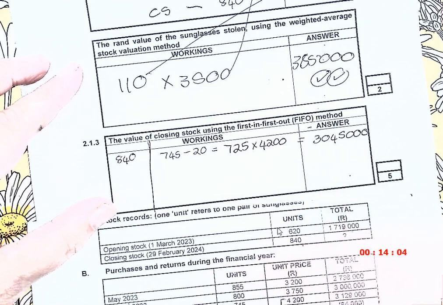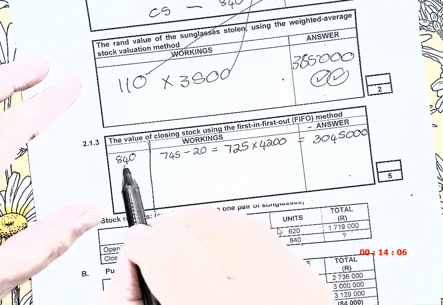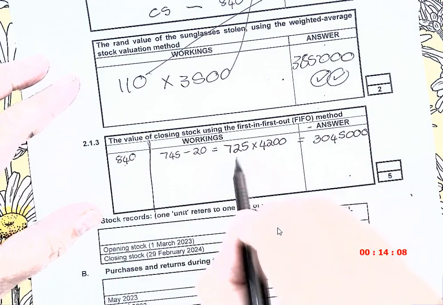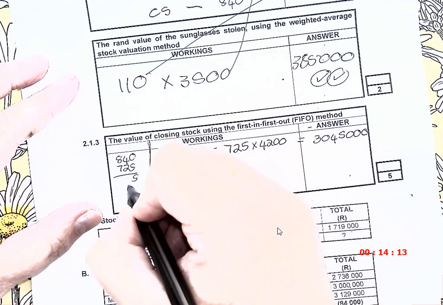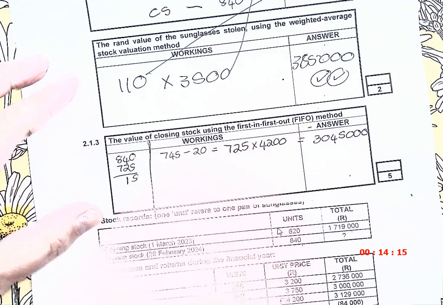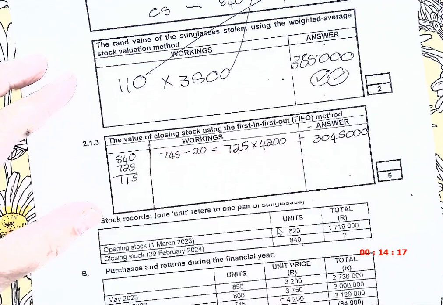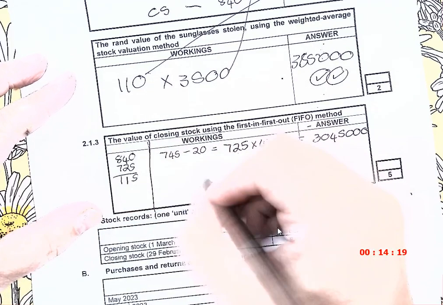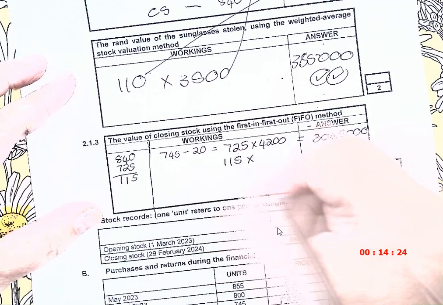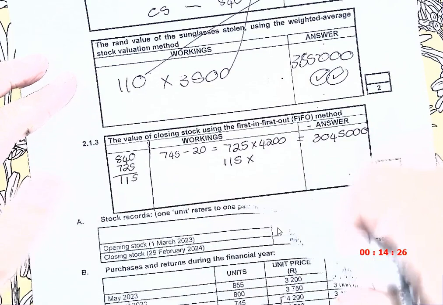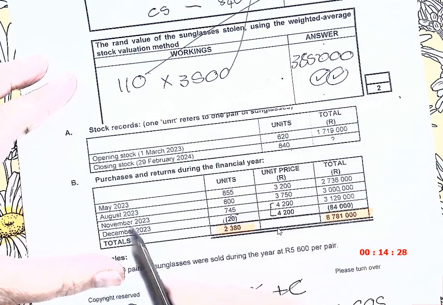Okay, so now, can you see, of that 840, I have valued 725. So I still need to value 115. So I'm going to take 115 from the batch just before November, meaning August.